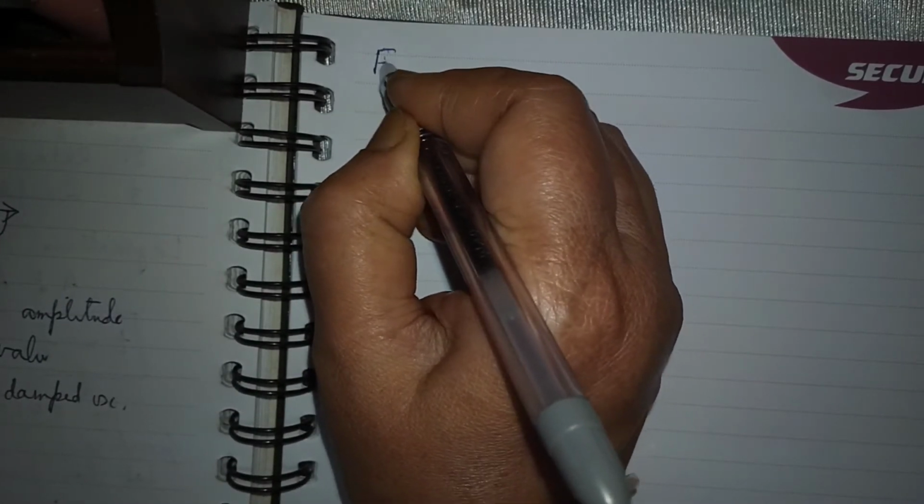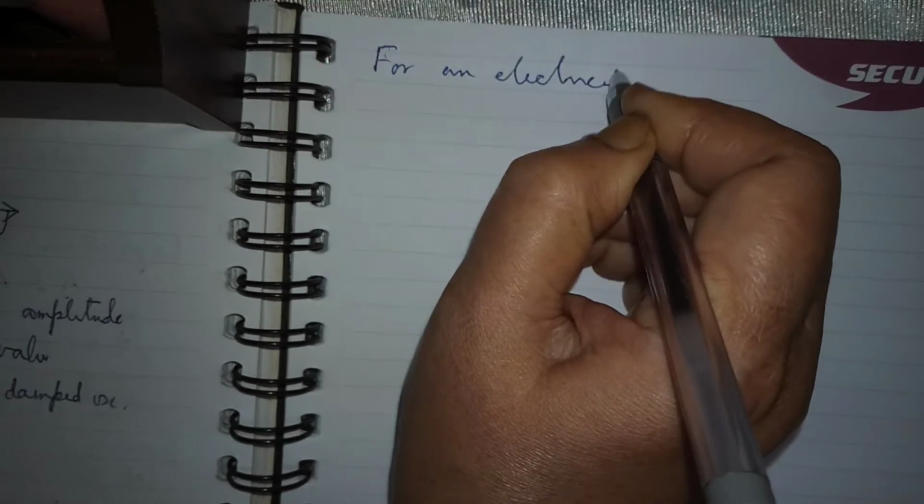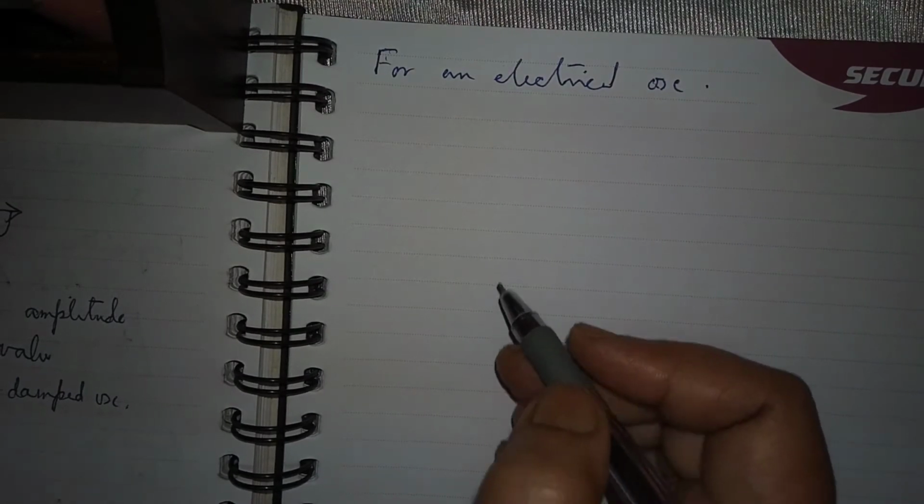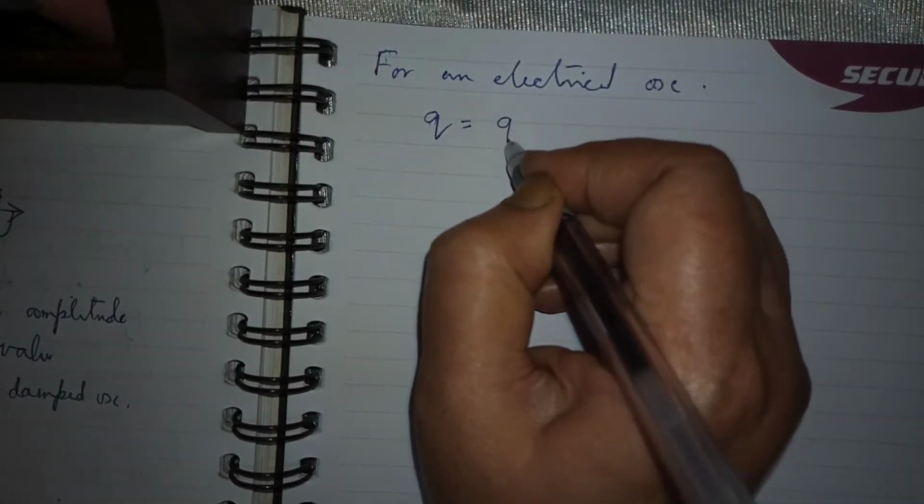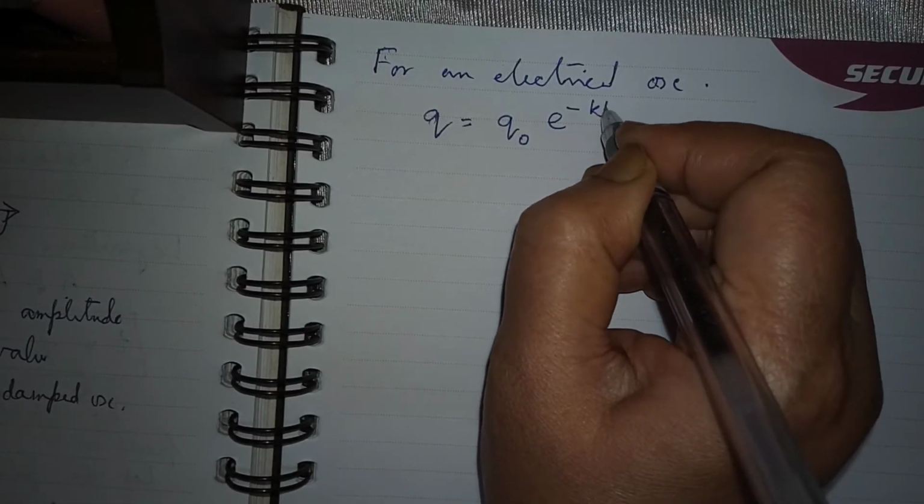For an electrical oscillator, if we take the same equation for the amplitude of charge, Q is equal to Q0 e to the power minus kt, isn't it?